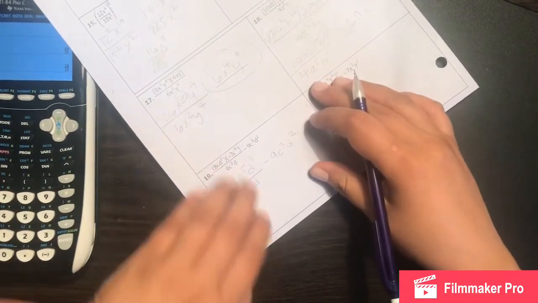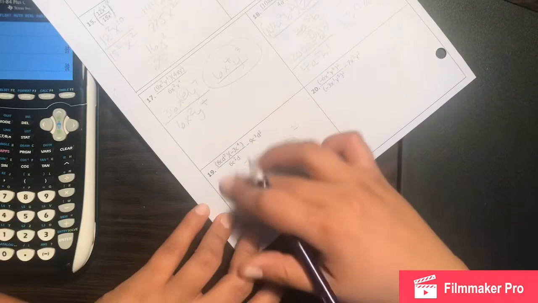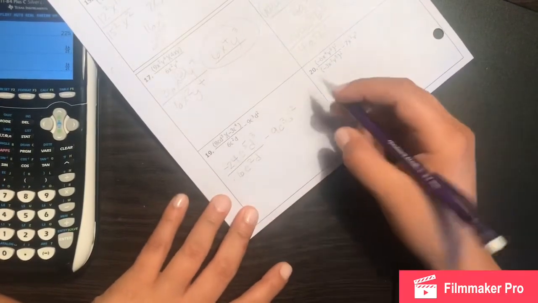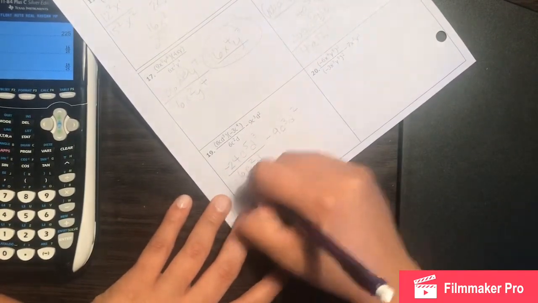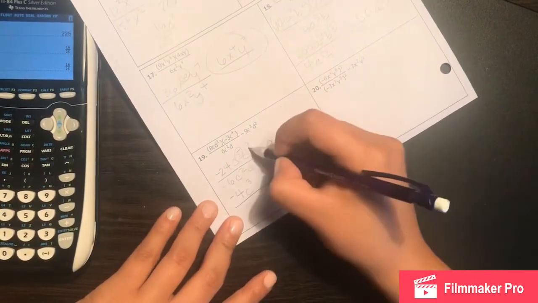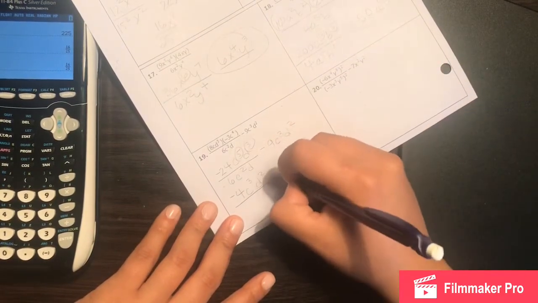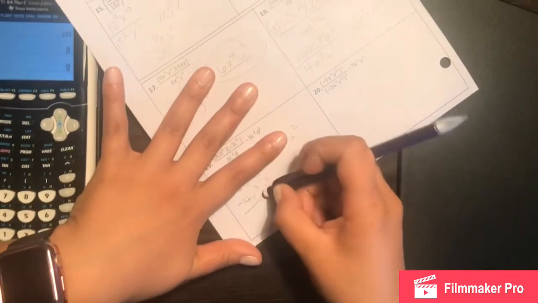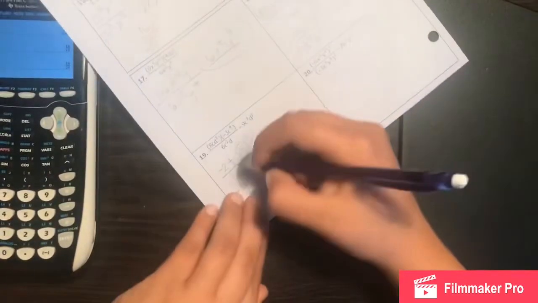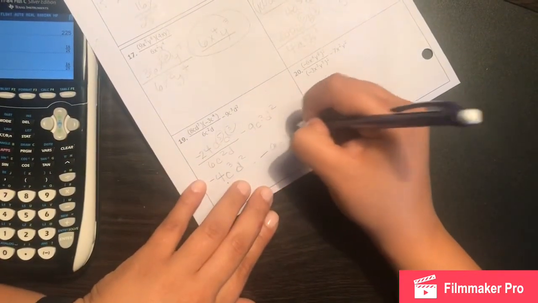Now I have to take care of the quotient rule before I can take care of that subtraction. So let's take care of the quotient rule here. Negative 24 over 6 is negative 4. 5 minus 2 is 3, so c to the 3rd. And 3 minus 1 is 2, so d squared. That's minus, so there wasn't anything in the denominator. Now that's minus 9c cubed d squared.